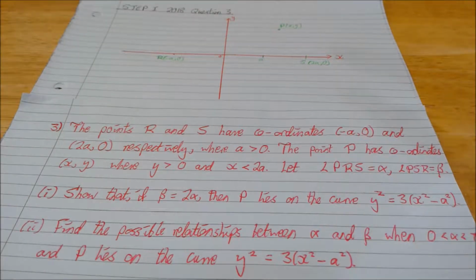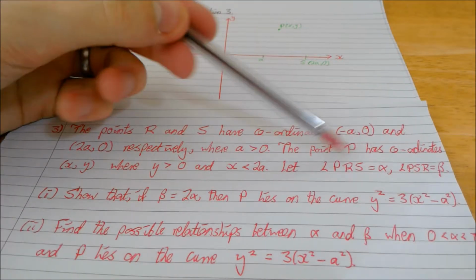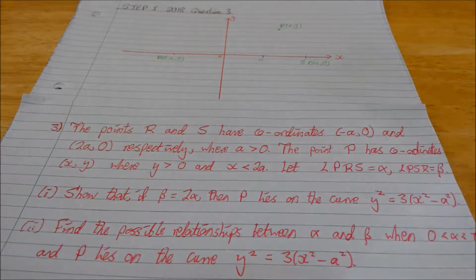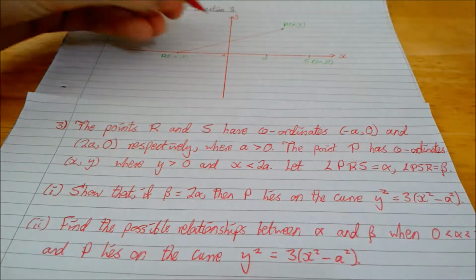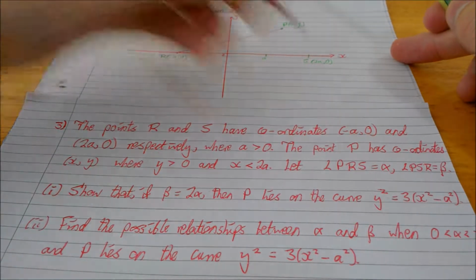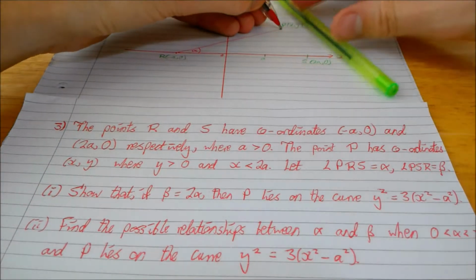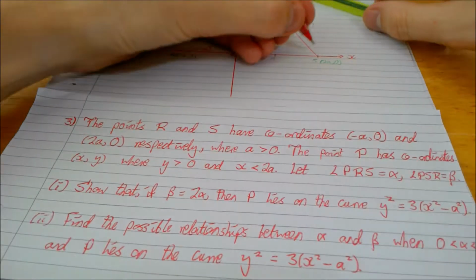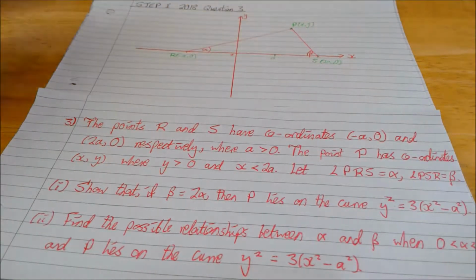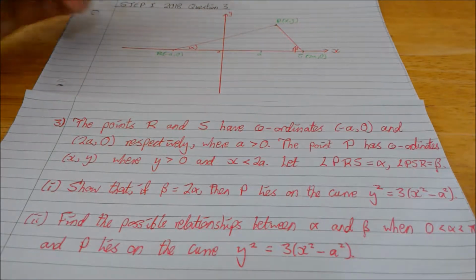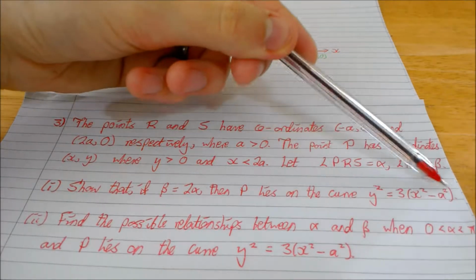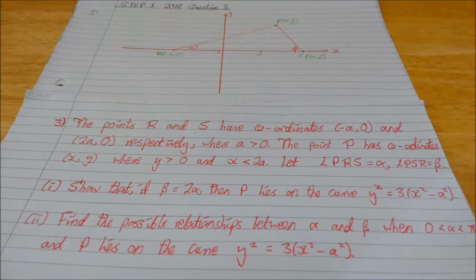And then we're given a couple of angles. We're told that PRS equals alpha. So that's PRS. This angle here is alpha. Okay, and we're told that PSR is beta. So let's draw that on as well. Okay. And now we have to show that if this angle is twice this angle, then P must lie on this curve. So let's have a think about that curve.